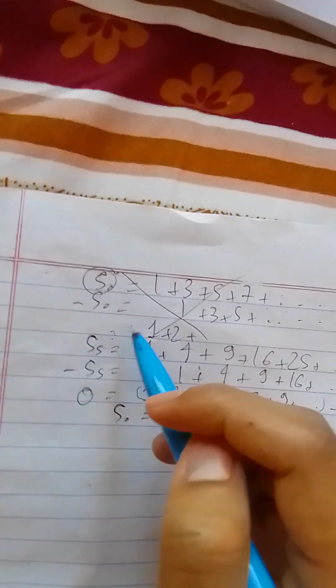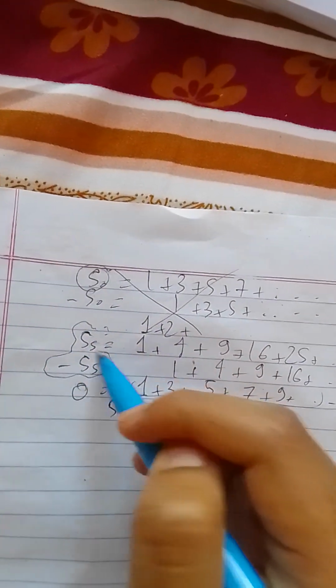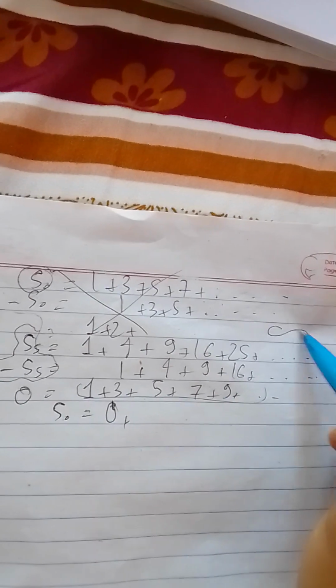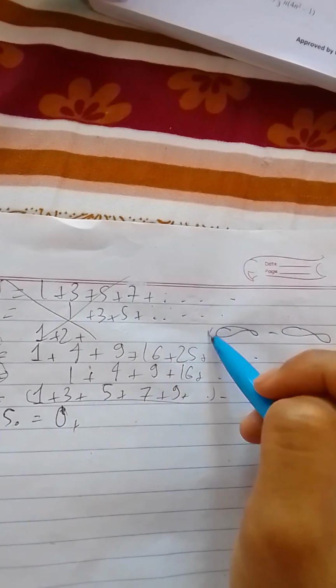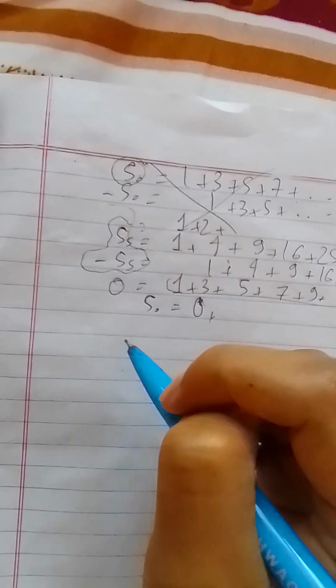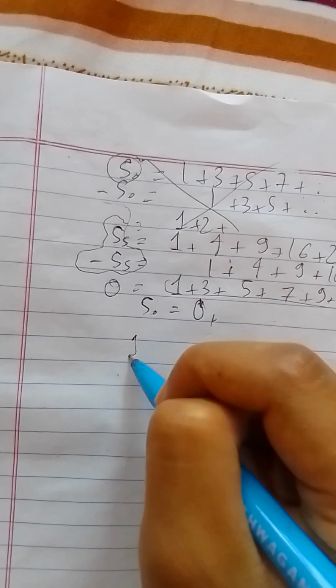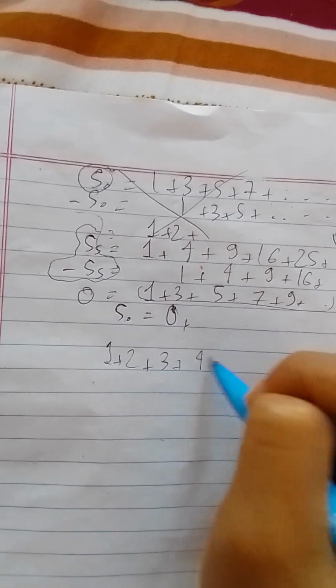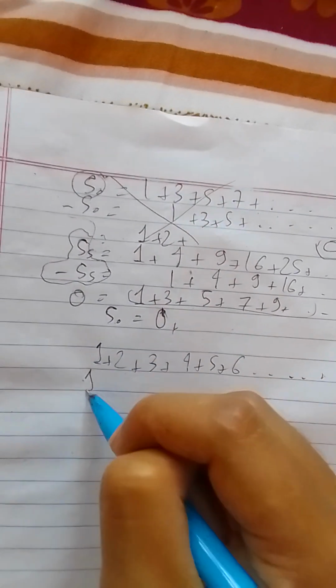But is it though? Even if we are subtracting the same thing, this is still an infinity minus infinity situation, even though the technical infinities are the same. Now let's take the sum, 1 plus 2 plus 3 plus 4 and so on, or we can just take it as this.